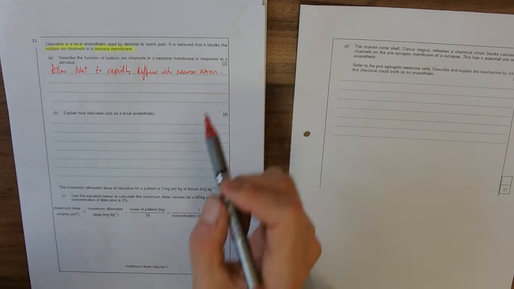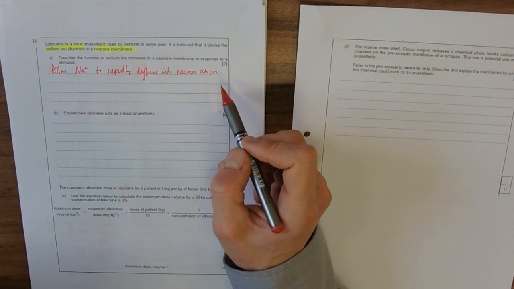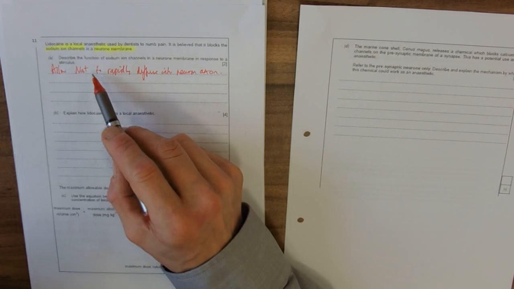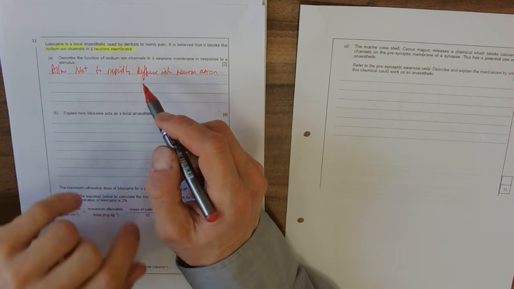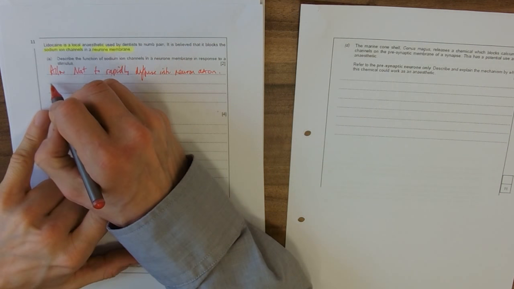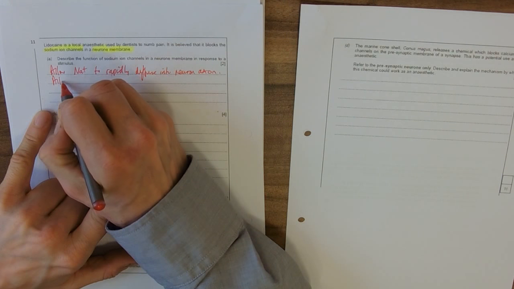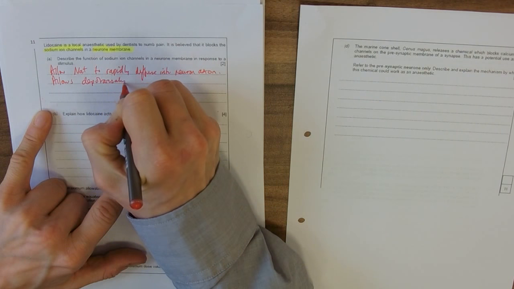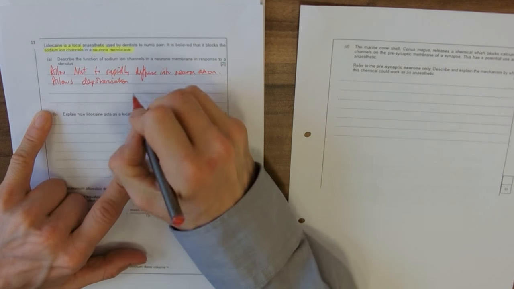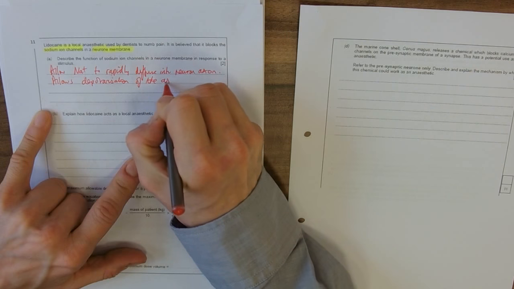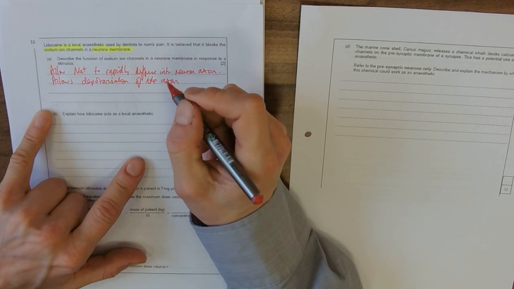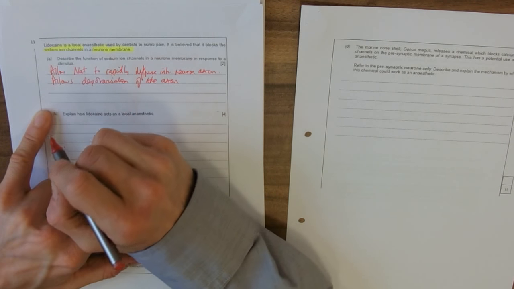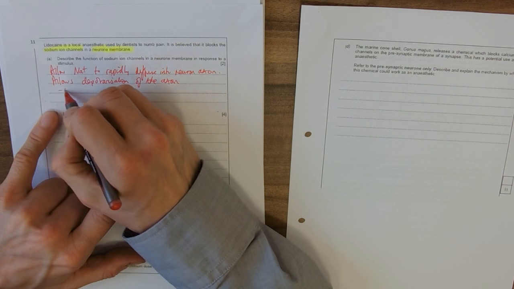And what does that normally do? Well, we've gone from resting potential, then the sodium ion channels open, and then that's our action potential. So this allows depolarization of the axon. Or we could describe that the inside becomes negative compared to the outside.